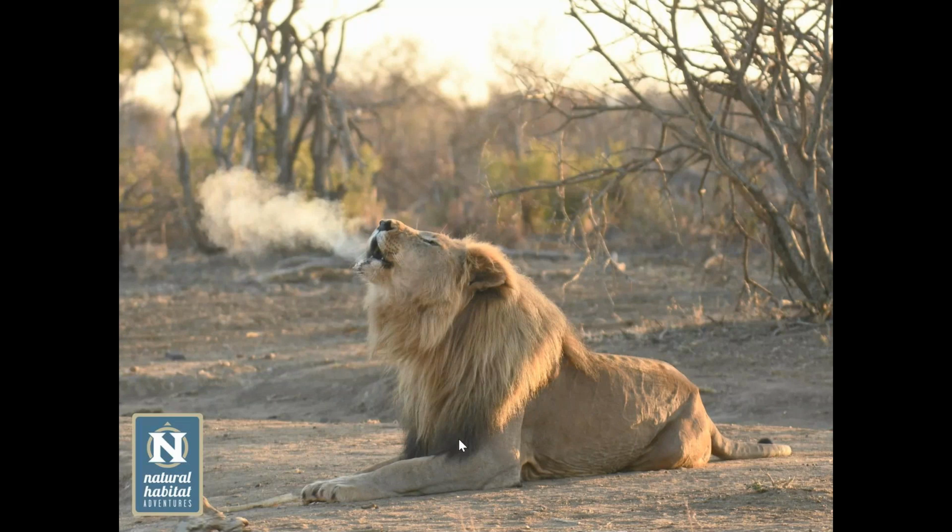So the first one of those here is lion. And this photo was actually taken very recently at Madikwe Game Reserve, and it was a surprisingly cold morning there. And this lion started roaring right next to us. And as he was roaring, the hot breath was forming the clouds of steam that were coming out of his mouth.